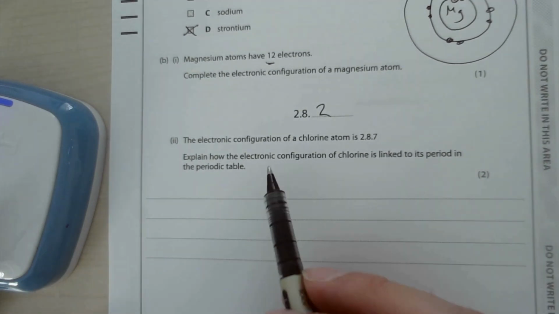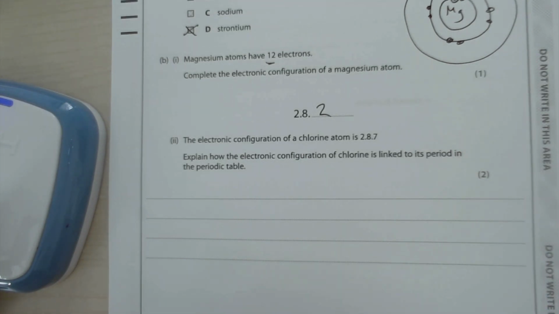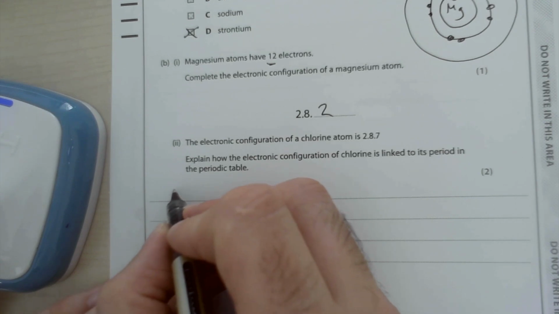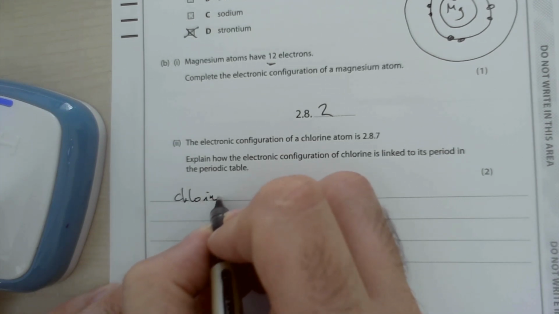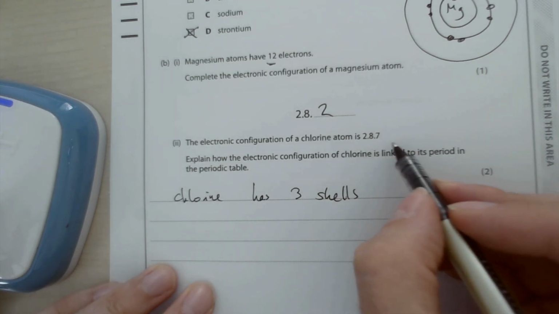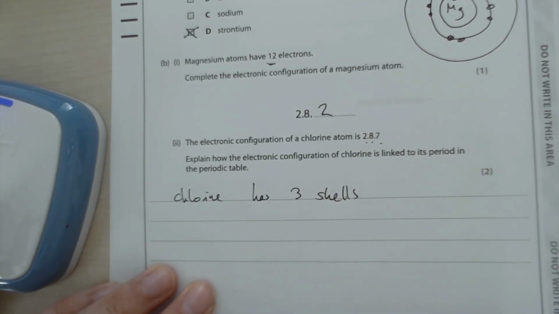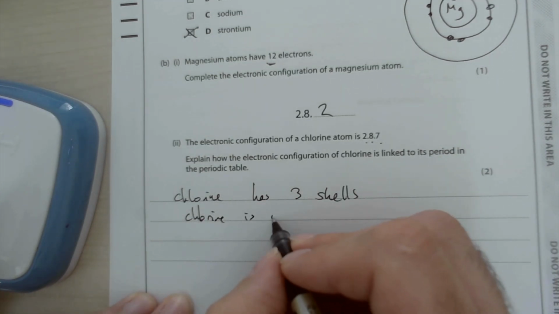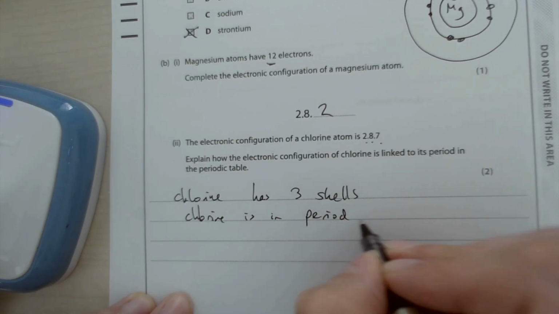Then it tells us the electronic configuration of a chlorine atom is 2.8.7. Explain how the electronic configuration of chlorine is linked to its period in the periodic table. Remember that periods are the rows in the periodic table. So, chlorine has 3 shells. It's got 3 numbers, so first shell, second shell, third shell. Chlorine is in period 3.